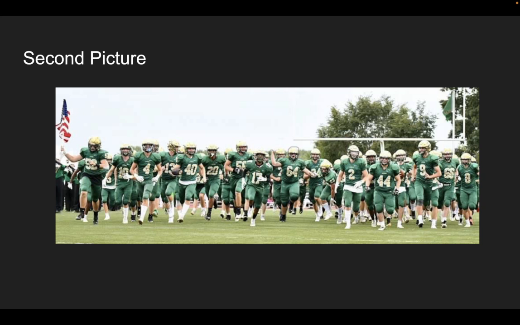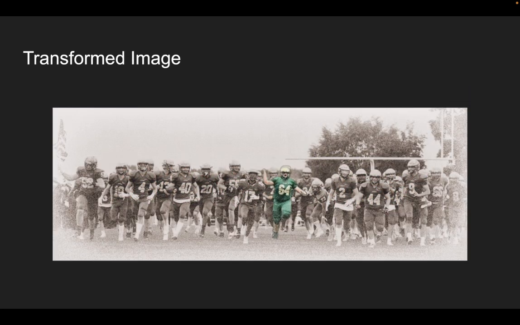The second picture I'm going to be using is another football one. It's one where we're running out onto the field right before the game. How I transformed it was I wanted to give a different vibe from the other one. So what I did was I created an outline of myself using object selection. I then had to grab my other arm as well because it didn't get initially selected. And then I ended up making a bunch of filters on it.